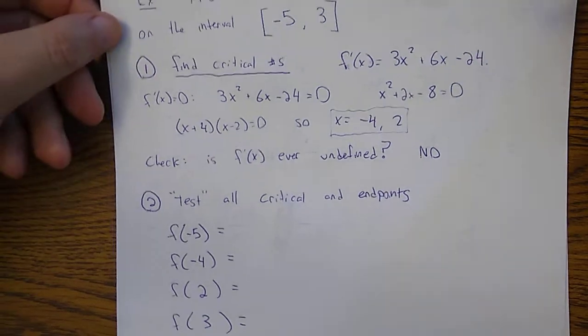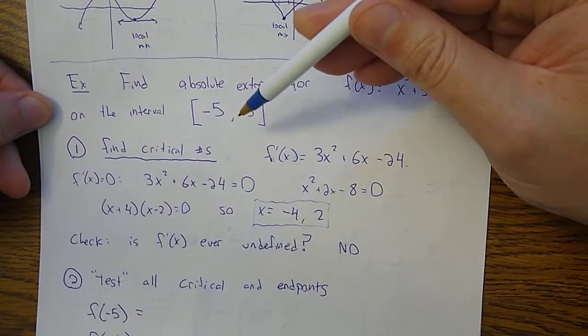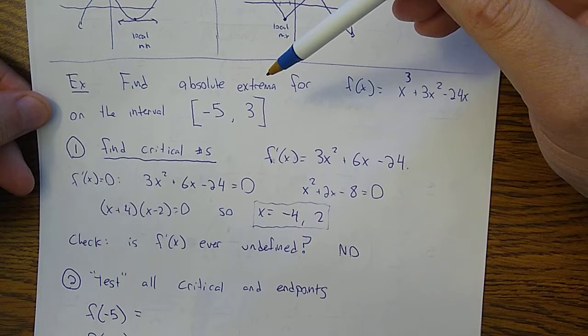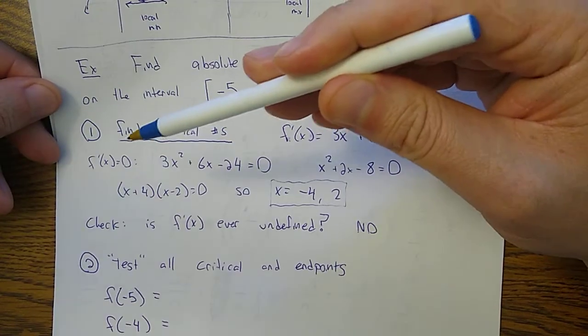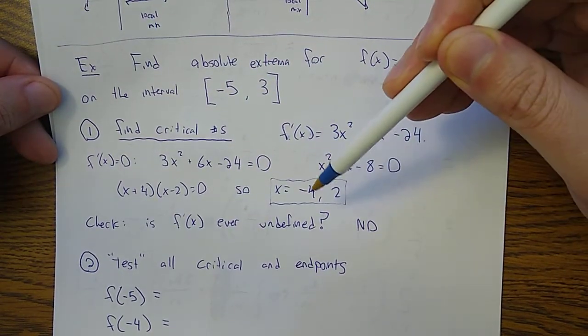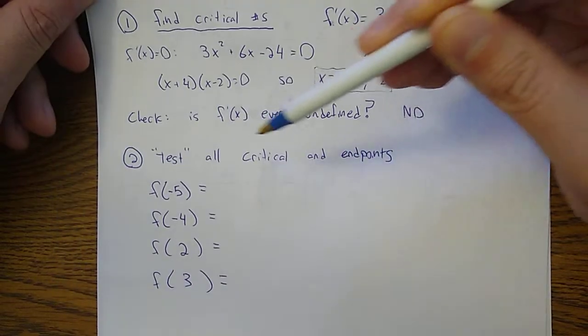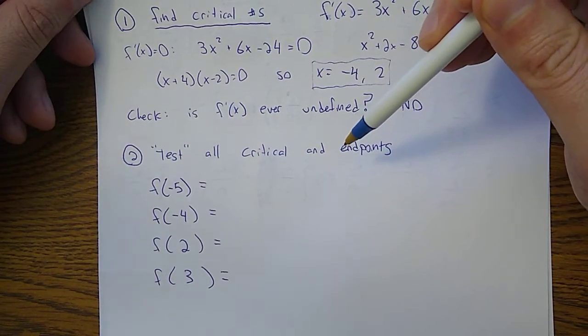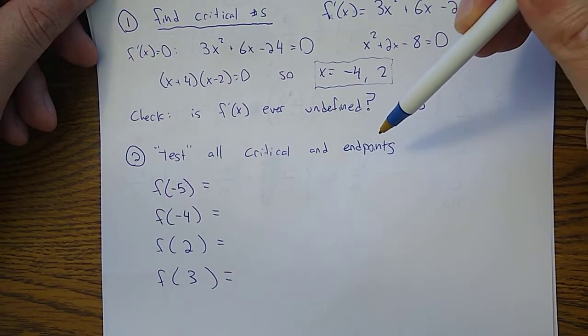We were talking about this function on this interval, trying to find the absolute extrema, and I said that step one was to find the critical numbers, and we found those, and that step two was to test all the critical numbers and the endpoints.